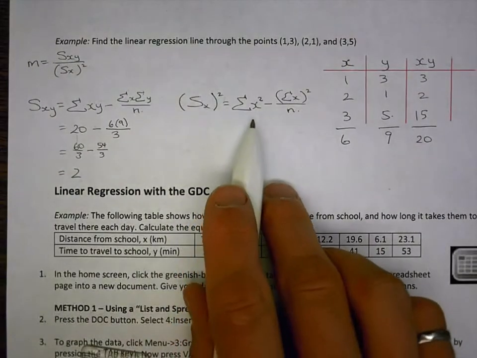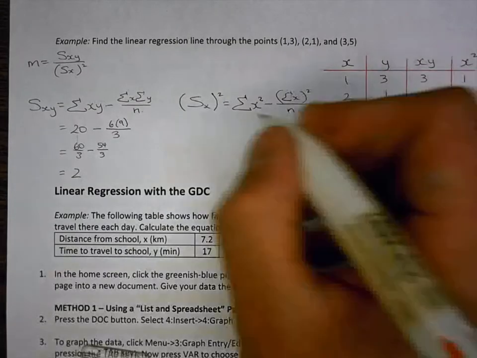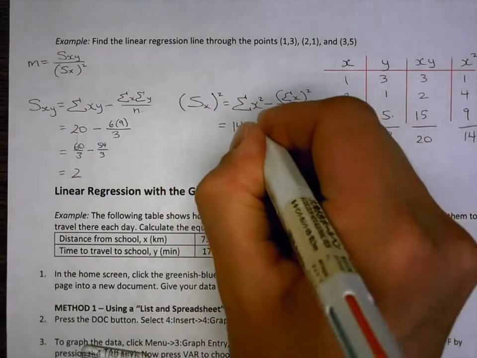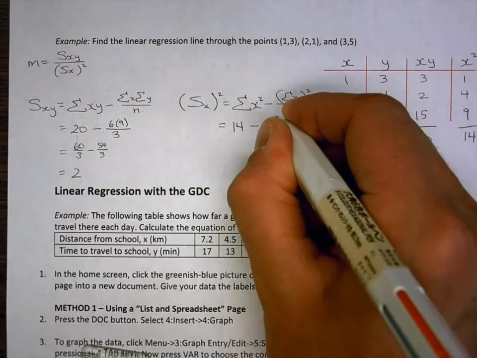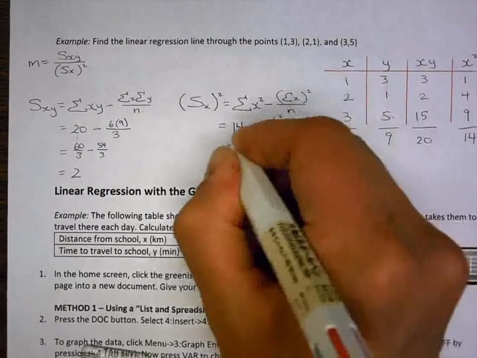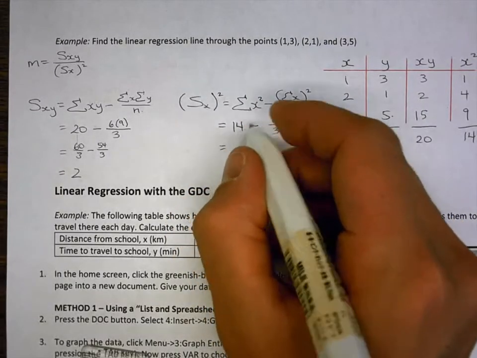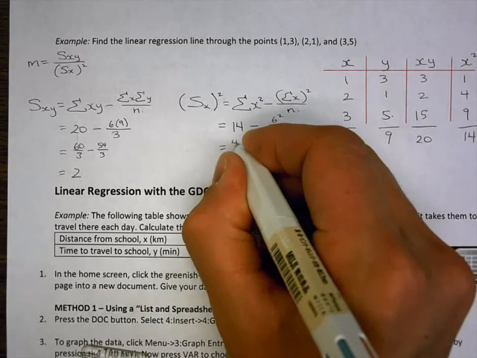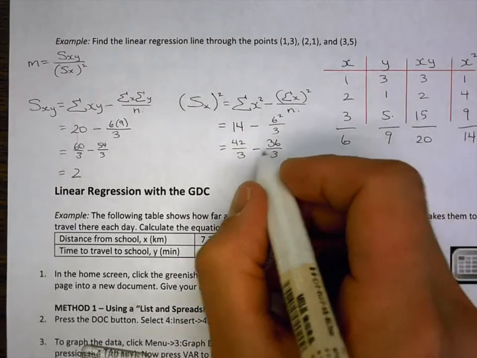Okay, now over here we need the sum of all the x squareds. Well, 1 squared is 1, 2 squared is 4, 3 squared is 9, and then I need the sum, so I need to add them all up, which is 14. So I get 14 minus sum of x, which is 6, squared over 3. This is over 3, this is over 1, so that's 42 over 3 minus 36 over 3. That's 6 over 3, which is 2.